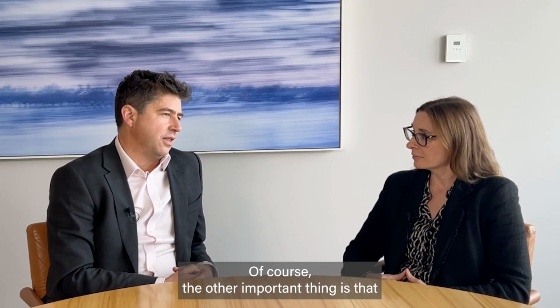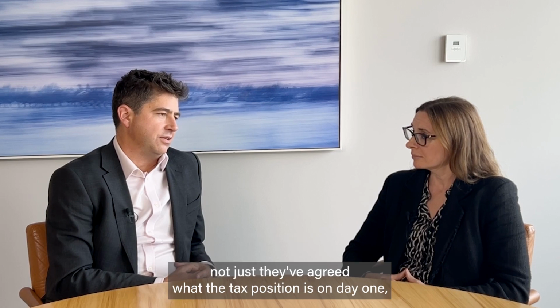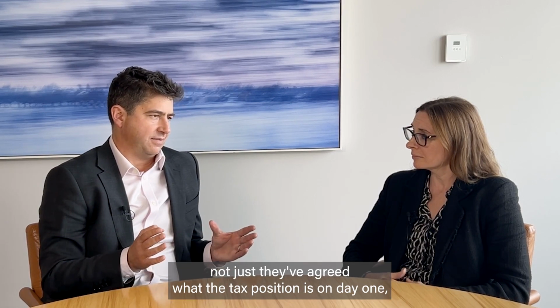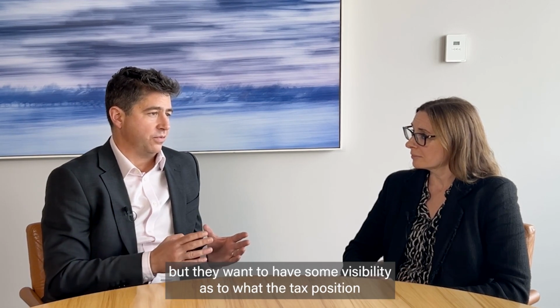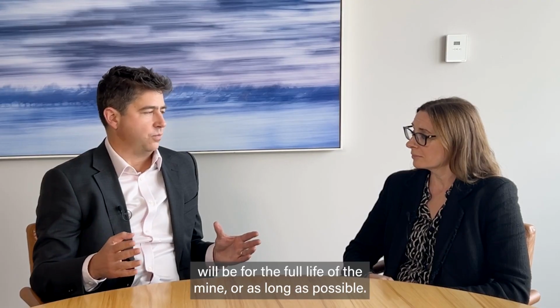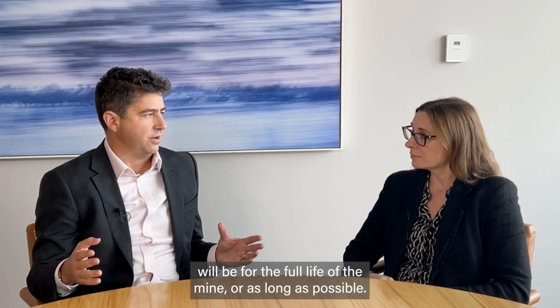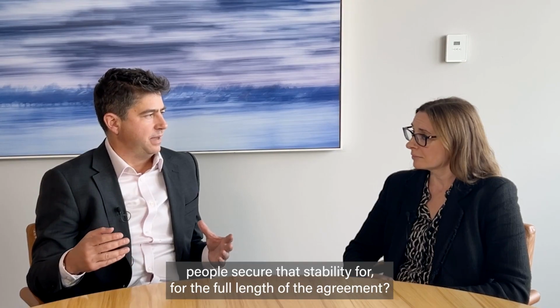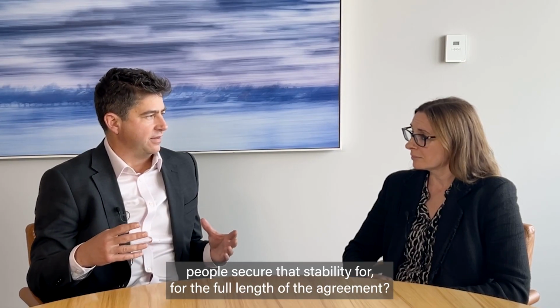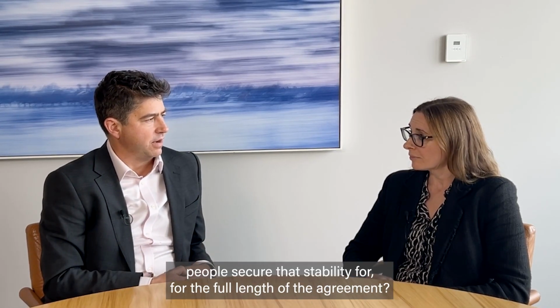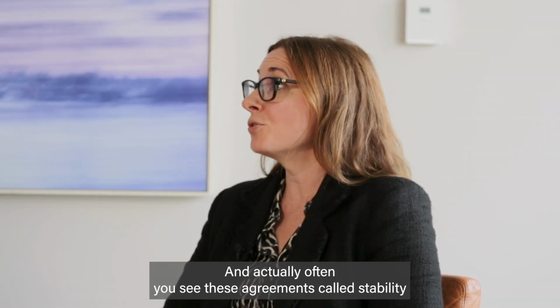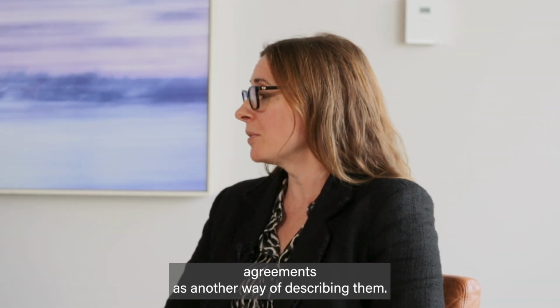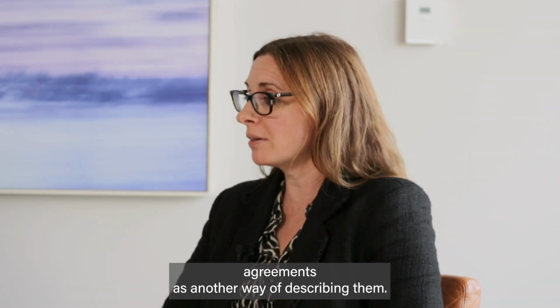Of course, the other important thing is that not just they've agreed what the tax position is on day one, but they want to have some visibility as to what the tax position will be for the full life of the mine, or as long as possible. How do you tend to see people secure that stability for the full length of the agreement? Yeah, and actually often you'll see these agreements called stability agreements as another way of describing them.